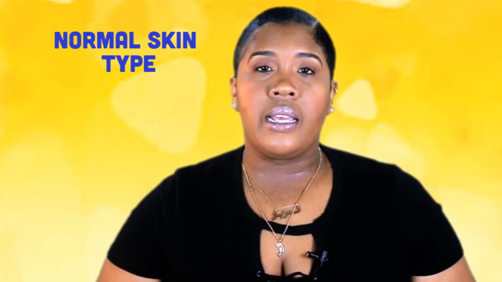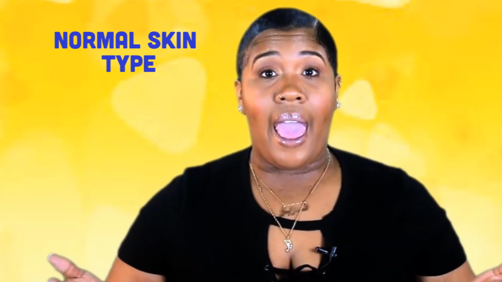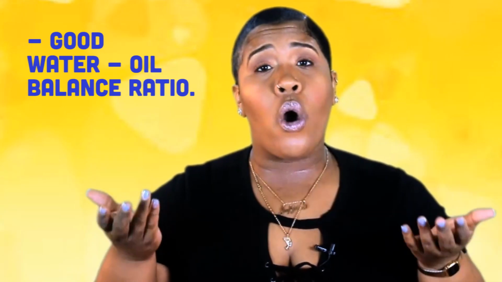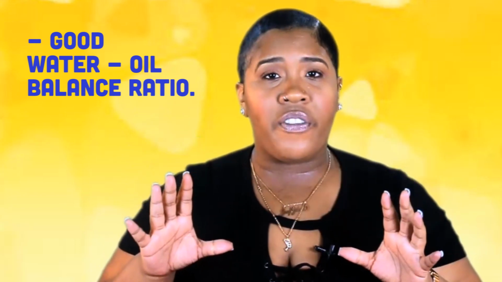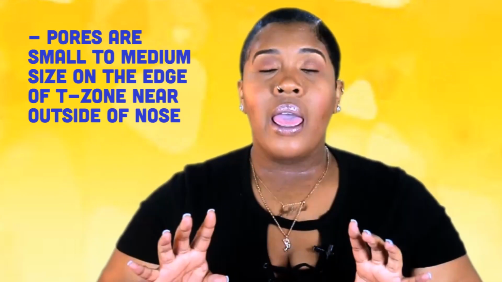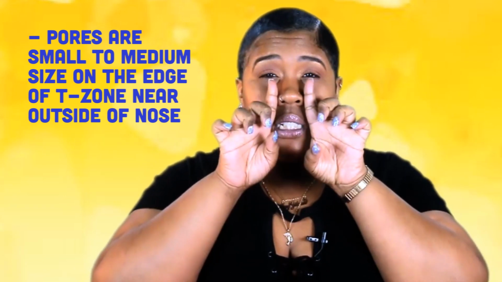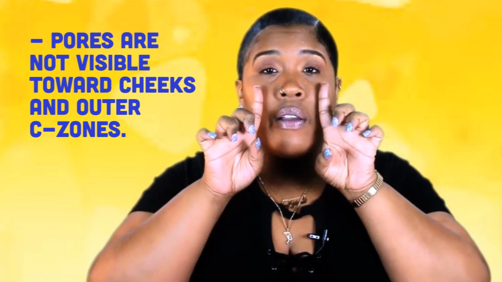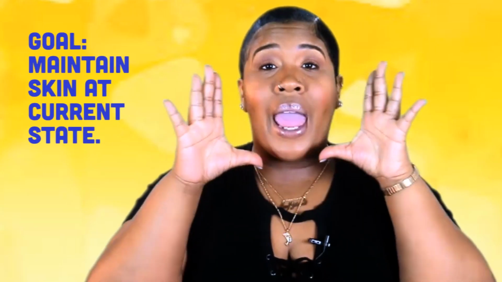So the first skin type that I'm going to talk about is normal. Normal skin is just that. It's normal. It has a good water to oil balance ratio. The pores are pretty much small over the entire face. They're not really large or visible. They may be slightly larger or medium sized right along the edge of the T-zone where the nose is. However, you should not see the pores in the cheeks. If that is how your skin is, then you're about a normal type. The goal of normal skin is to keep it balanced and maintain it at that current state.